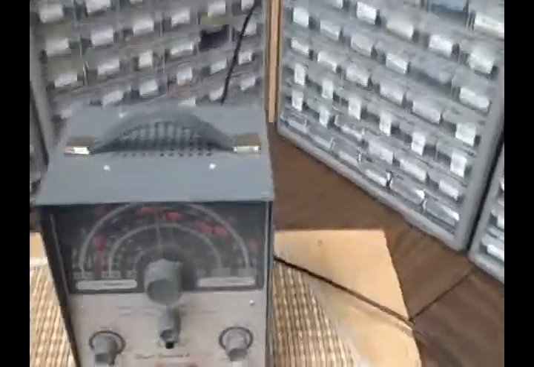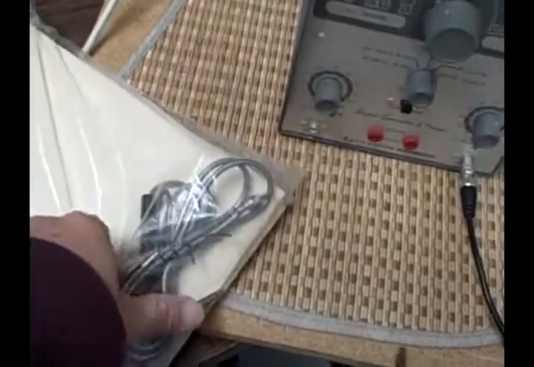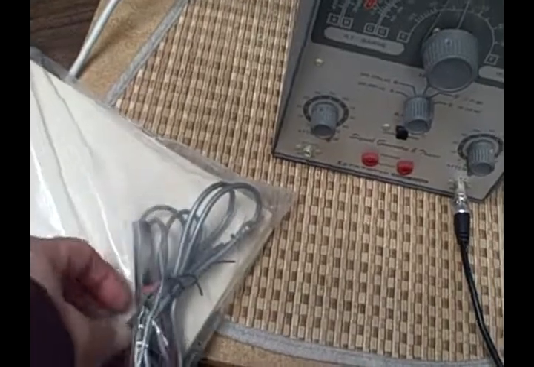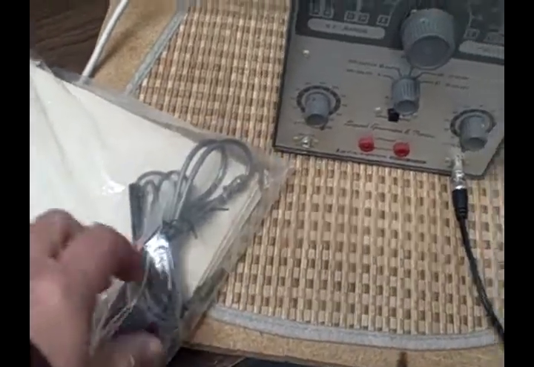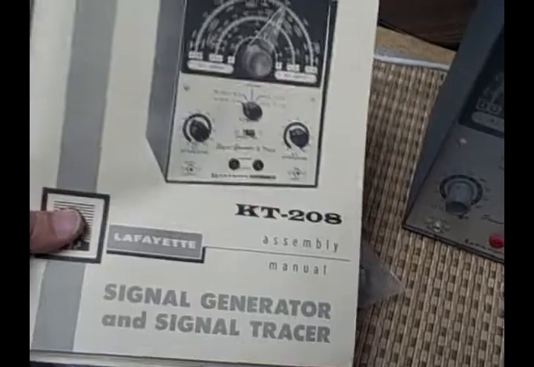So the unit has the original build instructions with it, plus you've got some leads here, test probe, and gator clips that fit the output of the unit. Here's the kit instruction manual with the circuit diagrams.